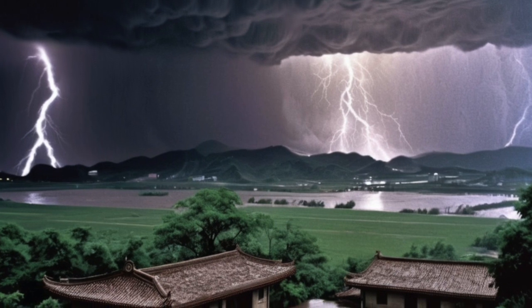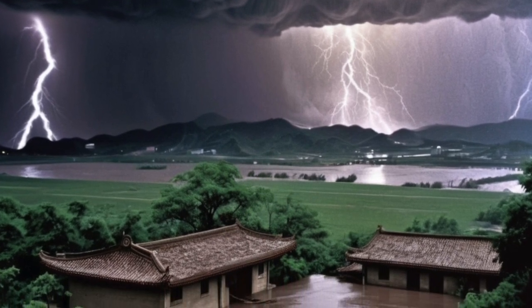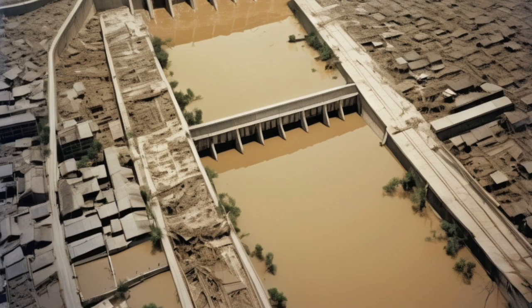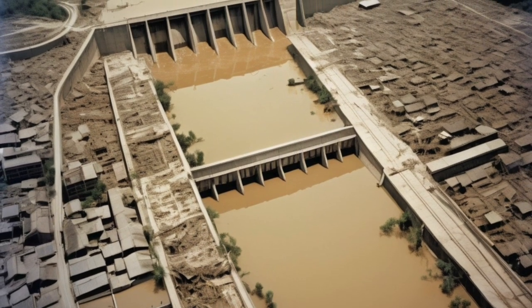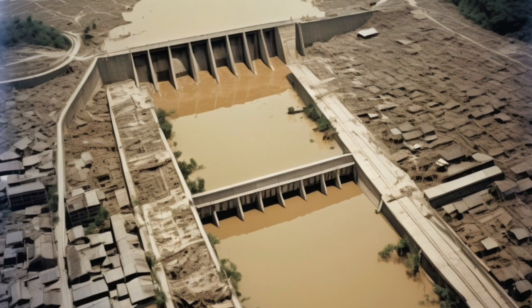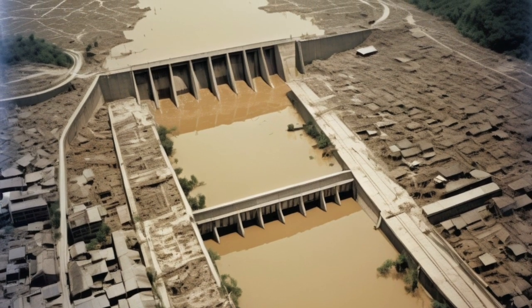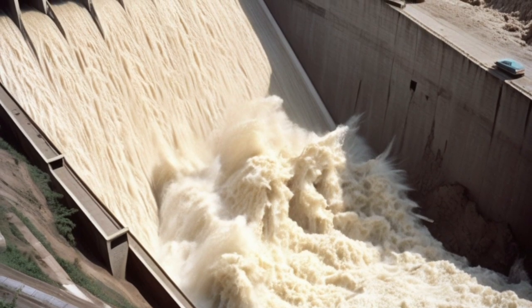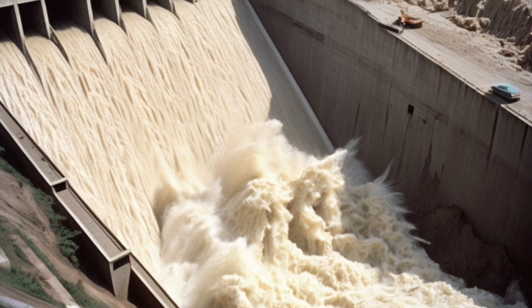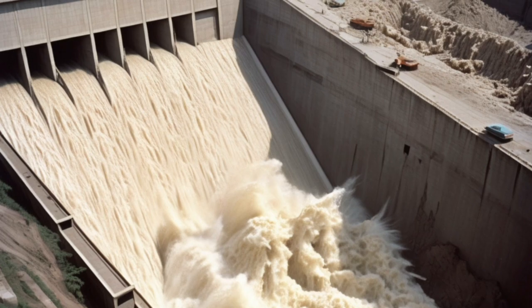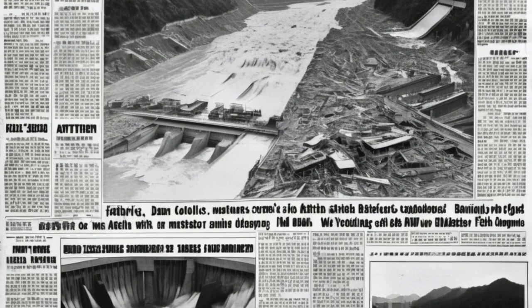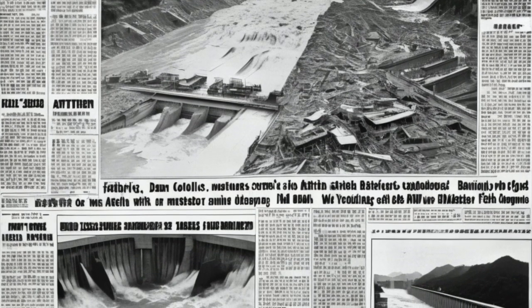Between August 5th and 7th, the region experienced unprecedented downpours, with over 1,600 millimeters of rain falling, equivalent to what the area would normally receive in an entire year. The torrential rains exceeded even the most conservative projections, triggering flash floods, landslides, and swelling rivers. Government officials and engineers tried to manage the rapidly rising water levels, but their efforts were hampered by miscommunication and outdated data.